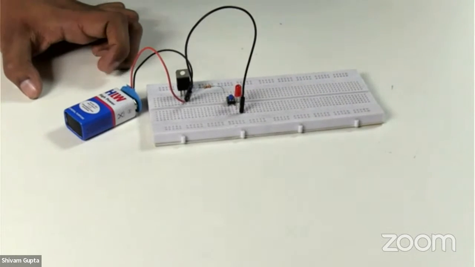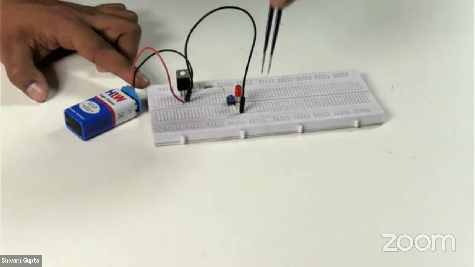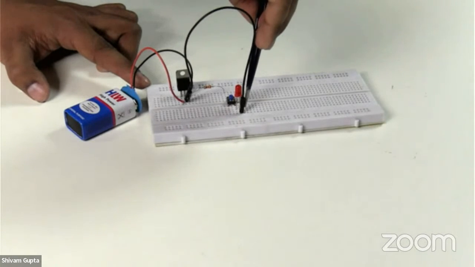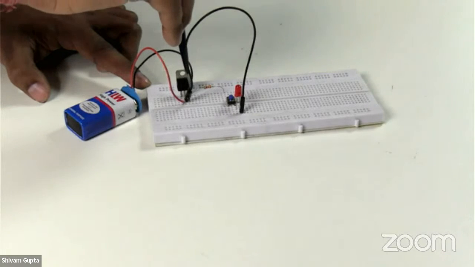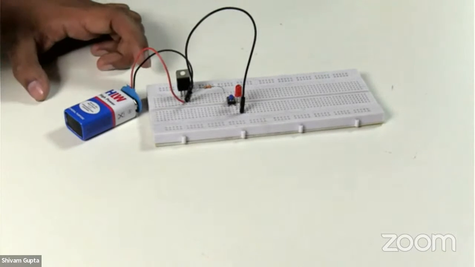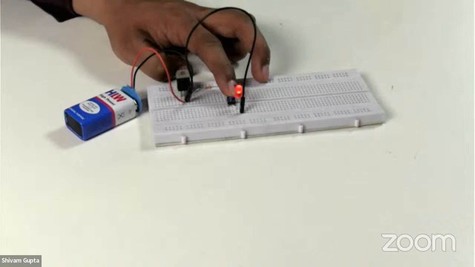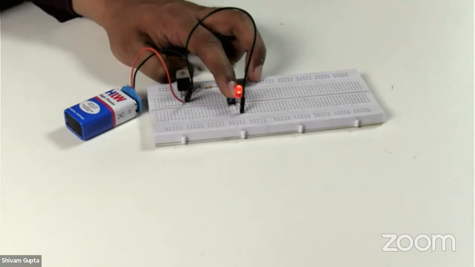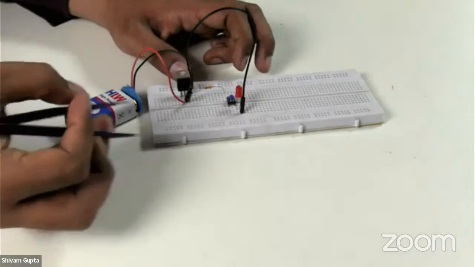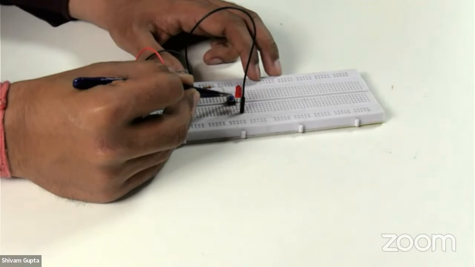Okay. Now the second leg of the button. So you can see when we press and hold it, okay, like this, and we can use it.